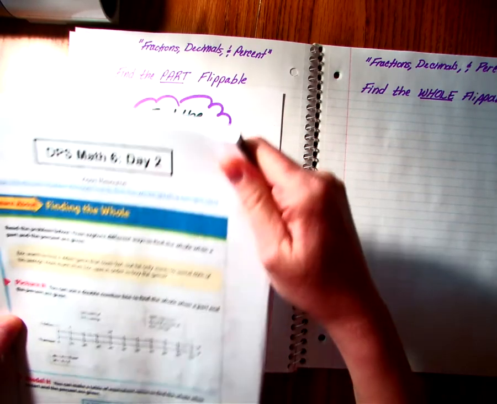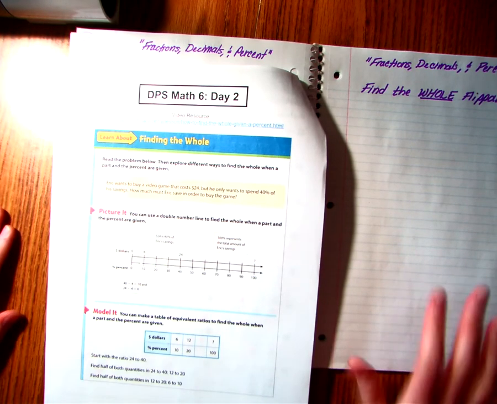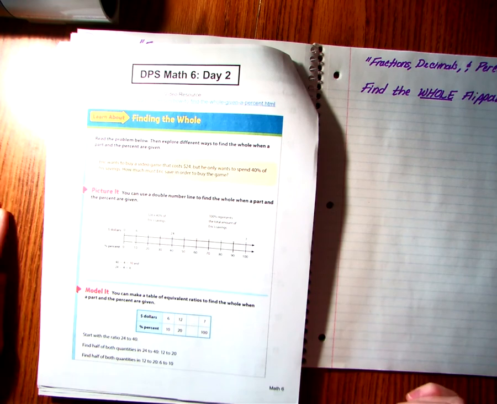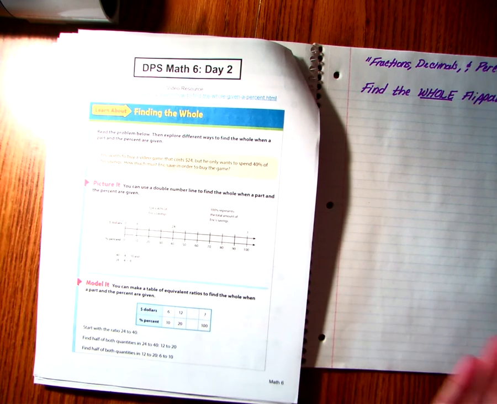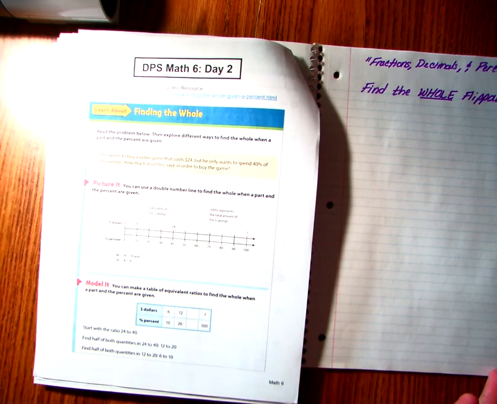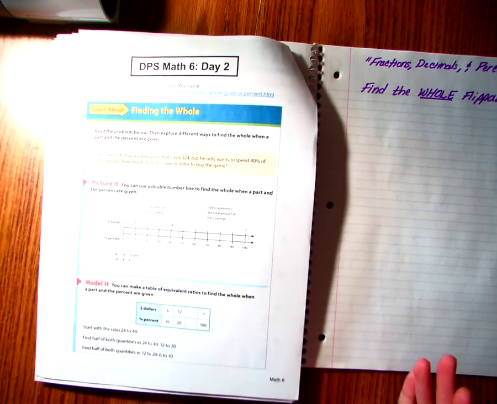And I know for some of you, you feel like I'm behind, but that's because teachers had a day off that students didn't anticipate. So, I am on day two, finding the whole. They have two strategies. They use the double number line, which to me is equivalent to the percent bar. They also use equivalent ratios, which is fine. You're making equivalent ratios on a double number line or percent bar anyway, so it's kind of all the same. Proportions are also equivalent ratios. So any way you look at it, you are creating equivalent ratios.